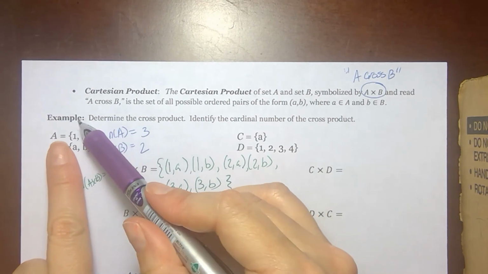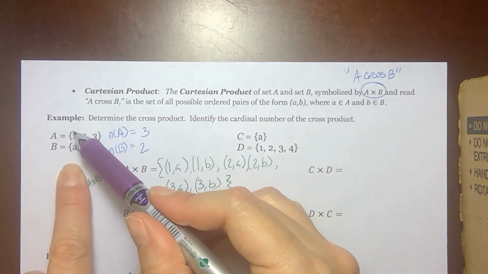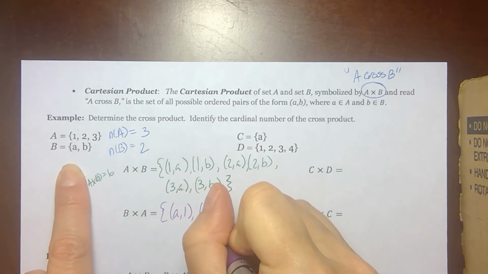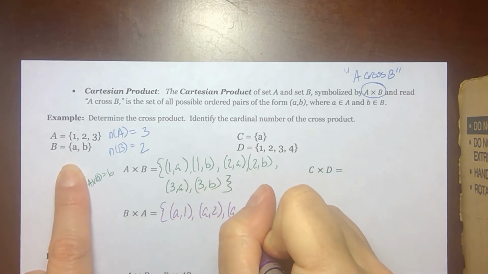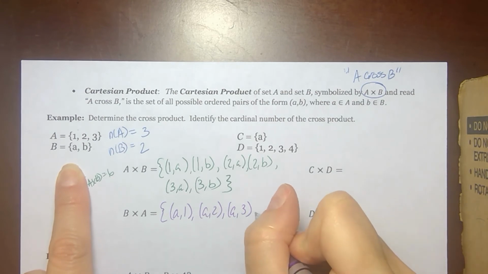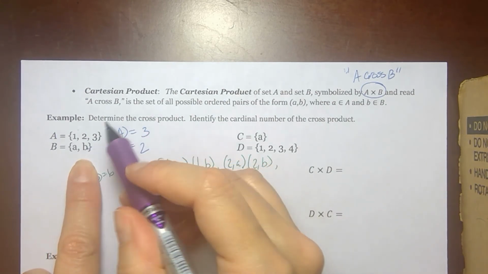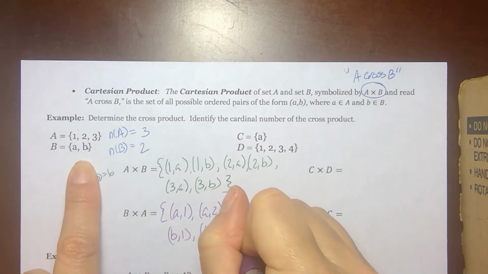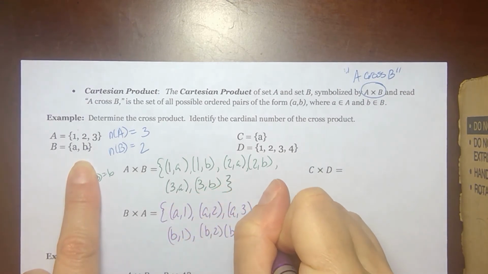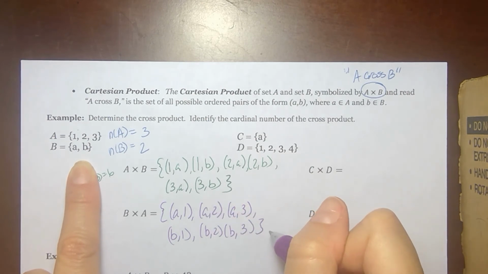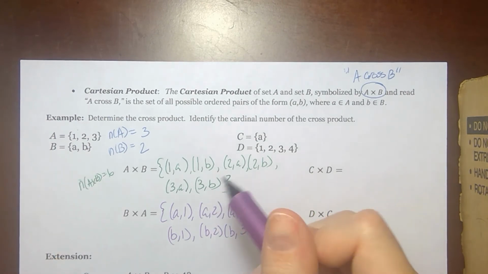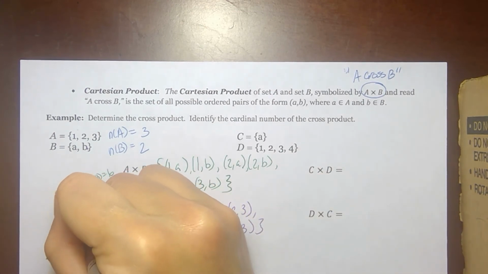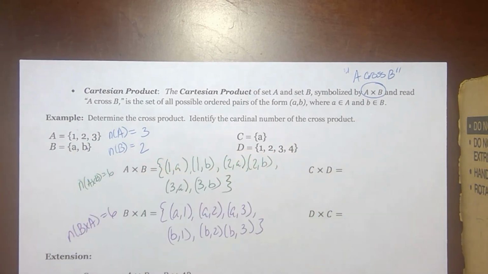So instead of starting with 1, I start with A, and I pair it with 1, then 2, then 3. So I have A1, A2, and A3. Then I move to B and pair it with each. So B1, B2, and B3. So each element of set A has been paired with each element of set B. And I have 1, 2, 3, 4, 5, 6 ordered pairs in that Cartesian product.